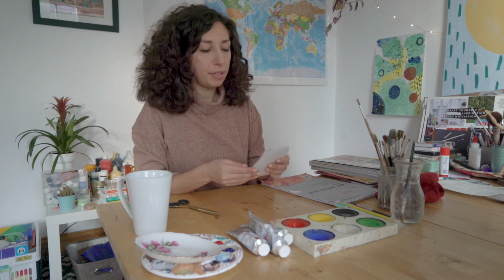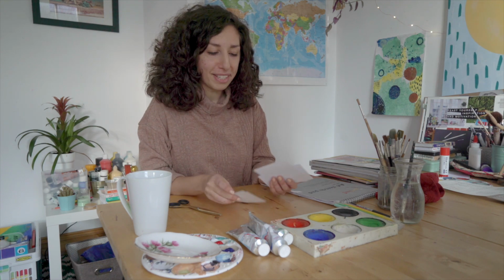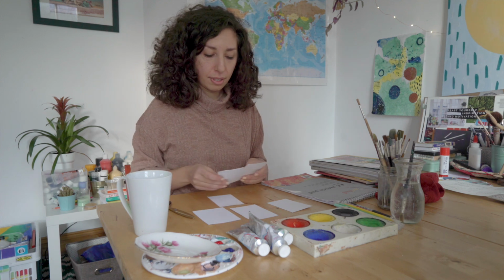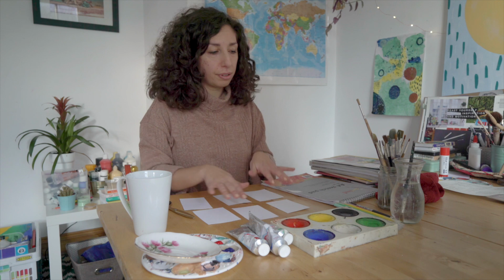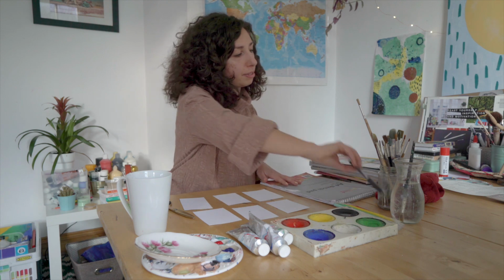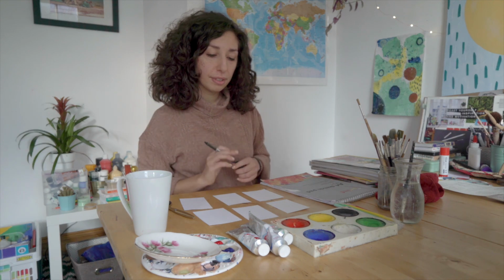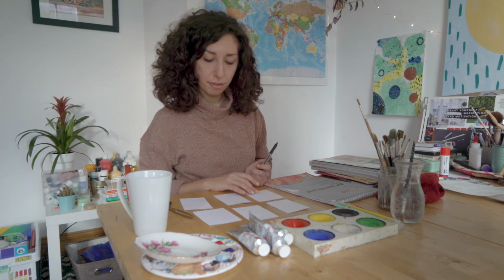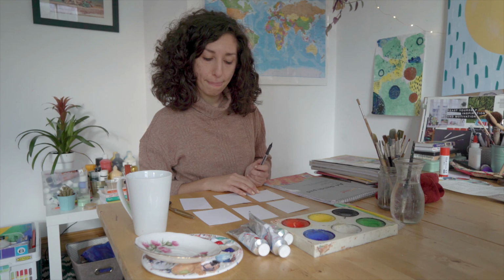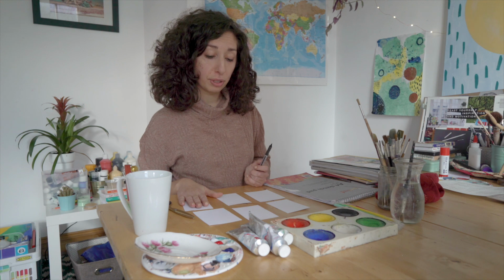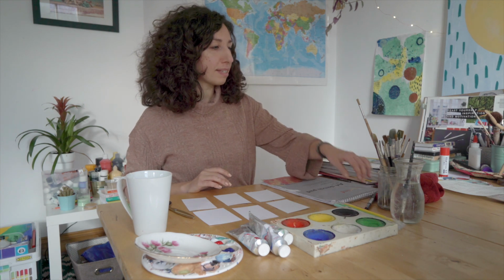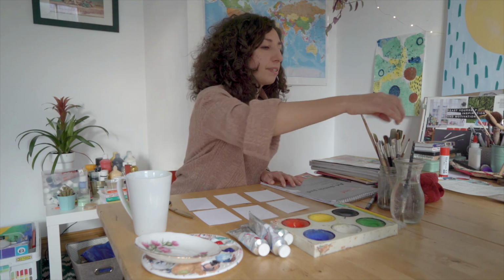So the feelings that I picked for this activity, I've got 6 cards. We'll start off with fear, anxiety, envy, self-love, joy, and then the 6th one could be sadness. So I'll start off by mixing some colors first.